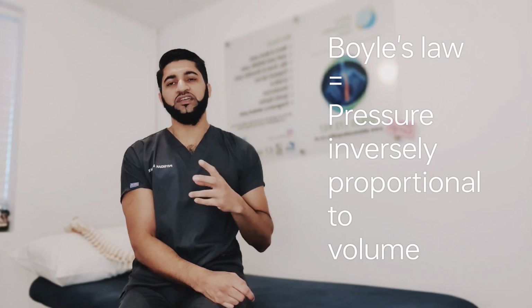Now, when we actually look at breathing mechanics, we have to appreciate pressure gradients. So there's Boyle's law in physics. Boyle's law says, assuming that the temperature is constant, your pressure and volume have an inversely proportional relationship, i.e. when one goes down, the other goes up.